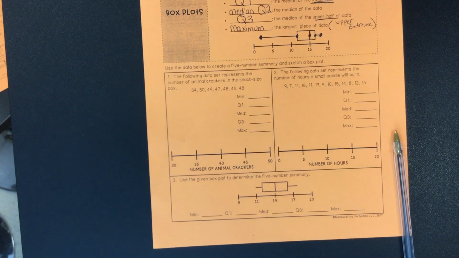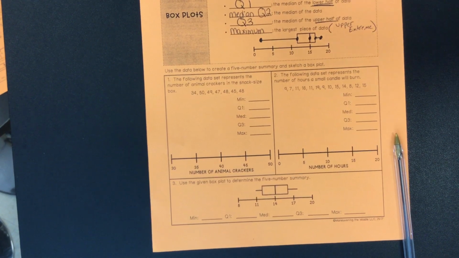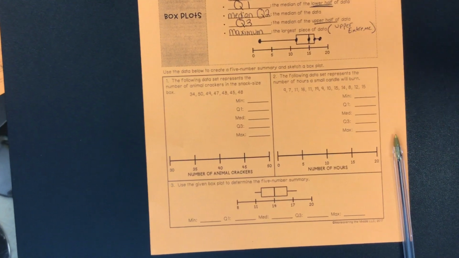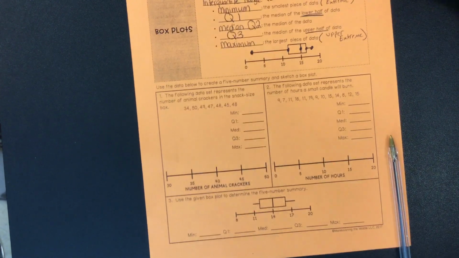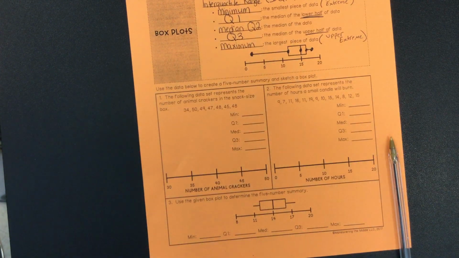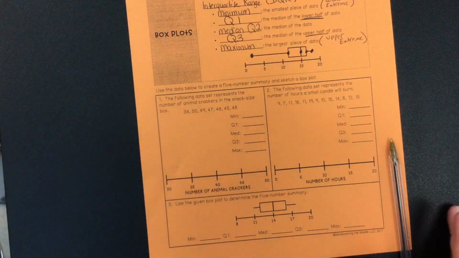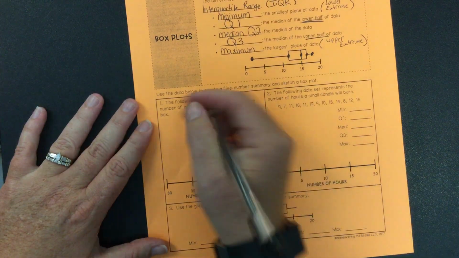Make a box plot. Nope. Before I can even make a box plot, I can't even start until I do what with all of this lovely data? Put them in order, right? Because I can't find the median of a set of data unless it is in order, correct? So let's put them suckers in order.